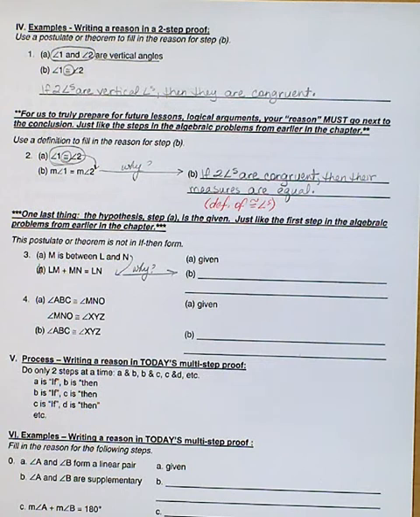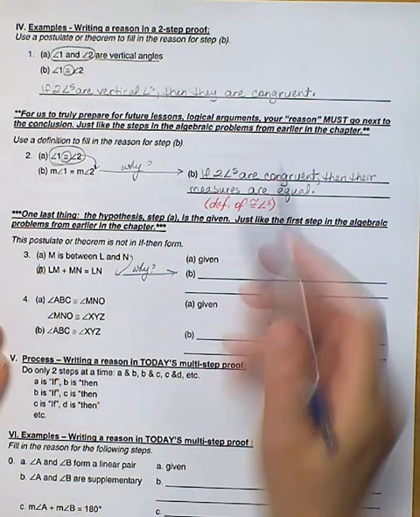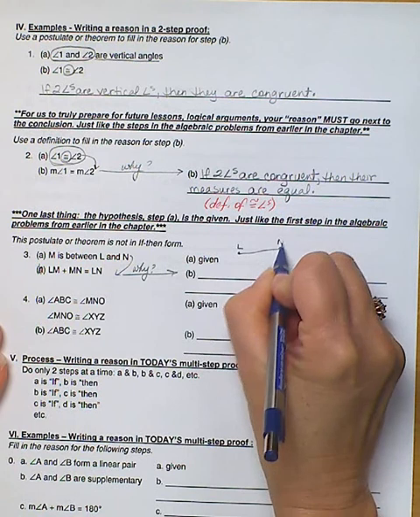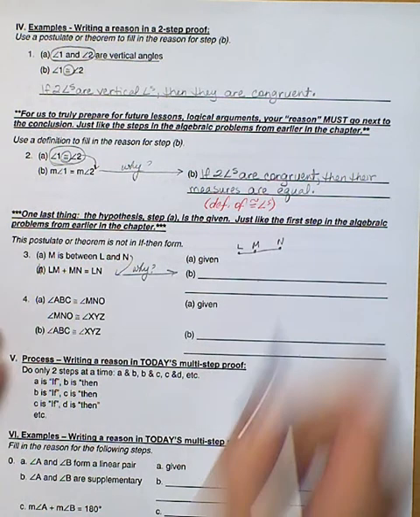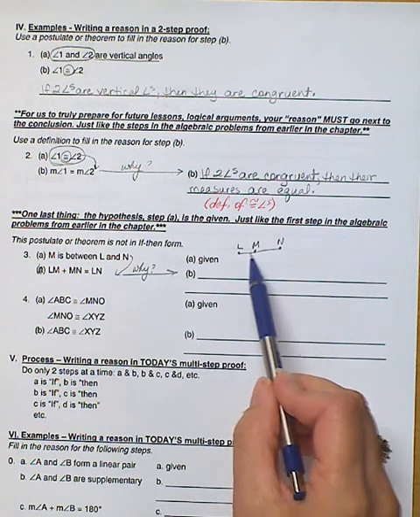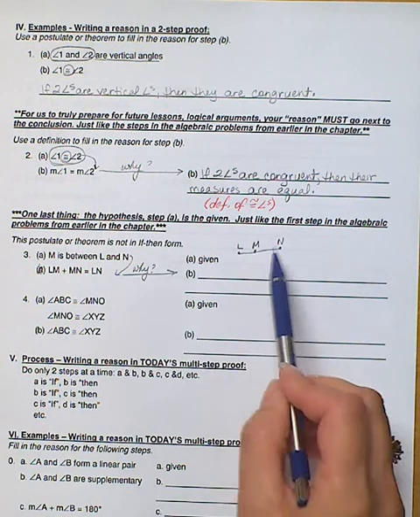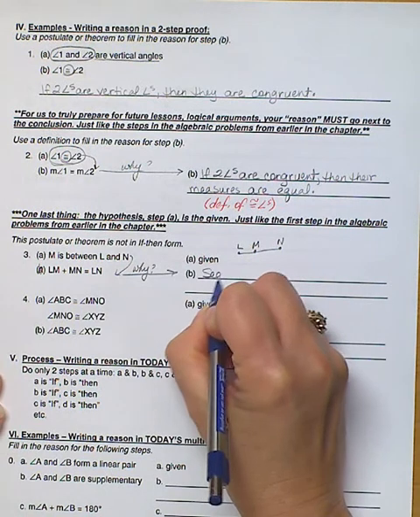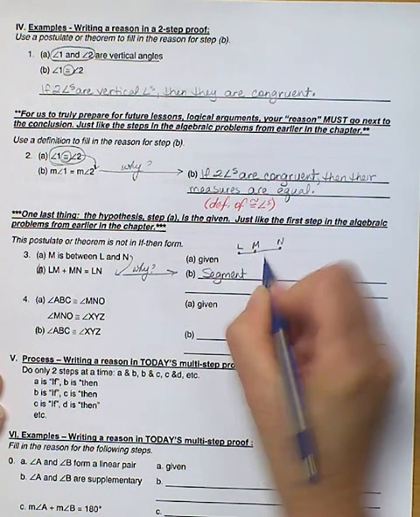We have point L, point N, point M somewhere between. Why would the two smaller measures add up to the bigger measurement of the segment? Because it's the segment addition postulate.